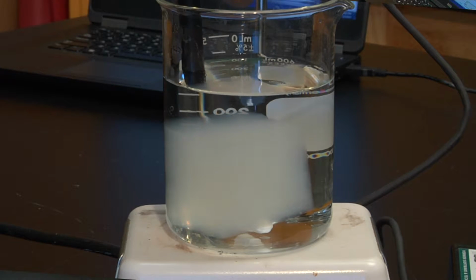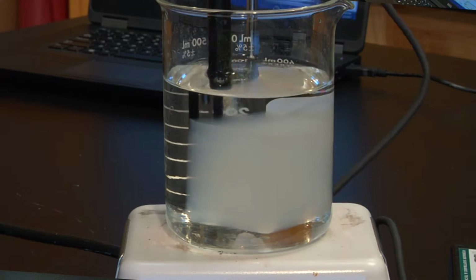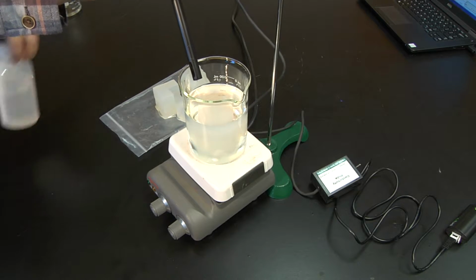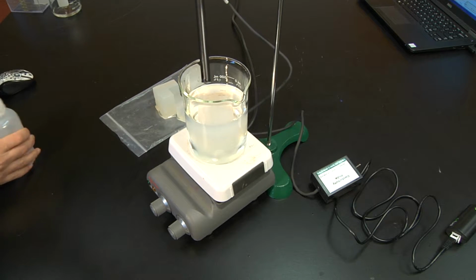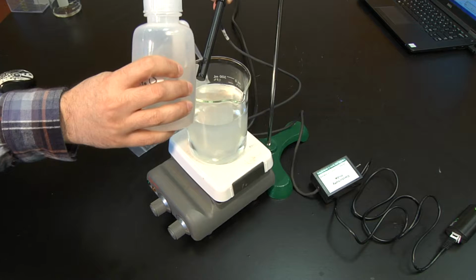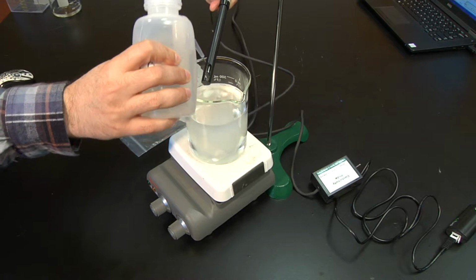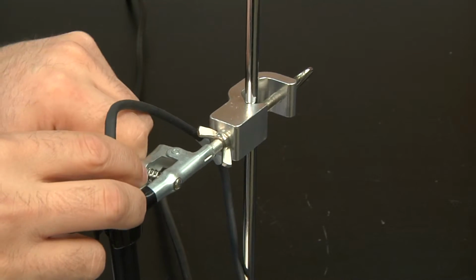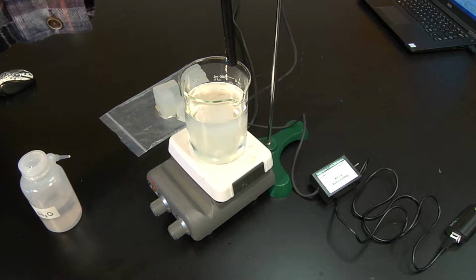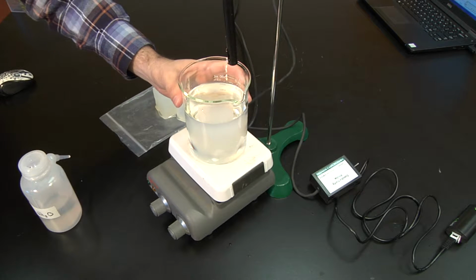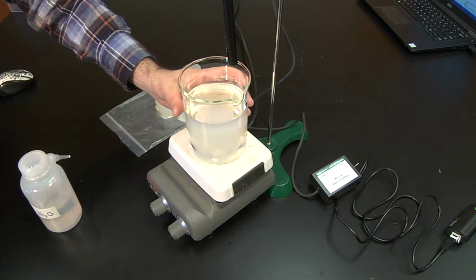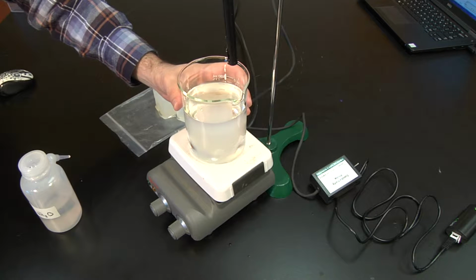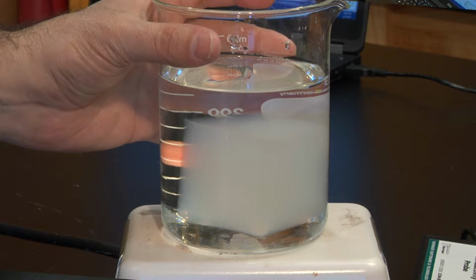I will remove the conductivity sensor. I will clean it up using distilled water in order to prevent contamination between samples. And then I'll secure it on the ring stand using the clamp again. I will dump the water and the agar cube inside the beaker, clean up the beaker, and fill it with 300 milliliters of distilled water again for the next part of the experiment.